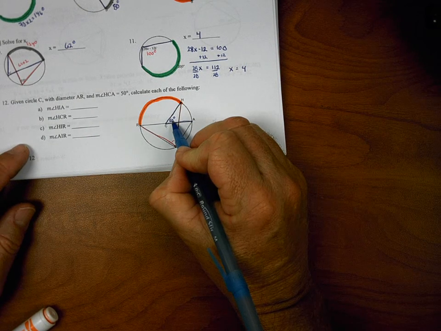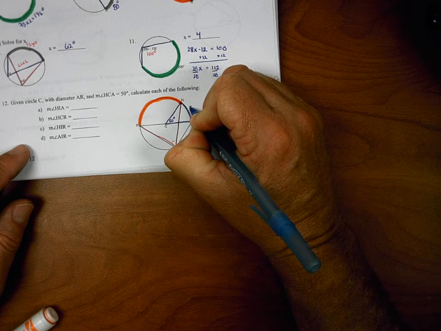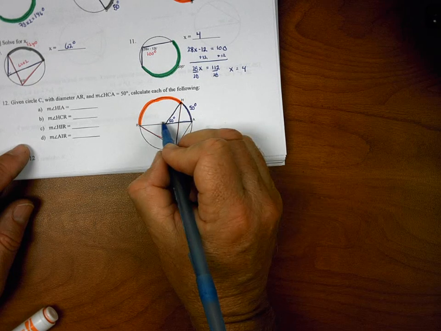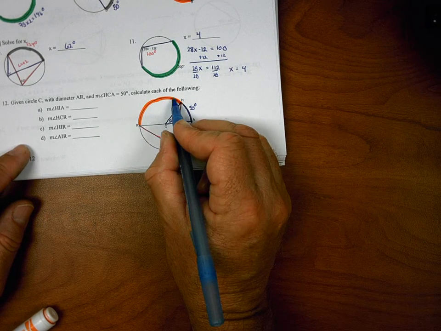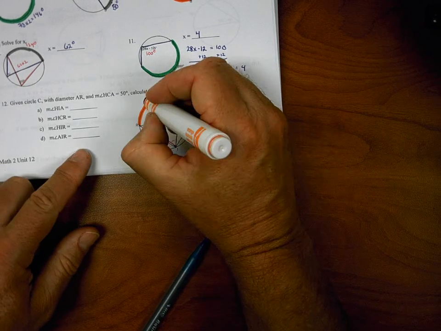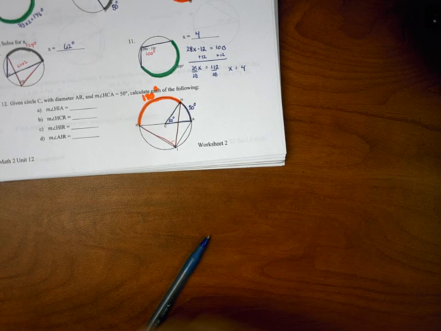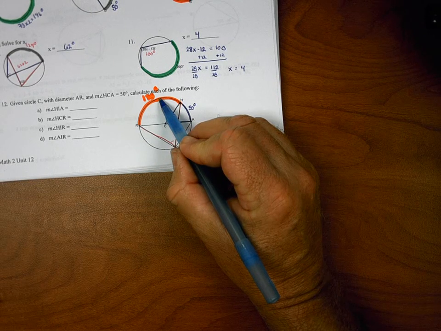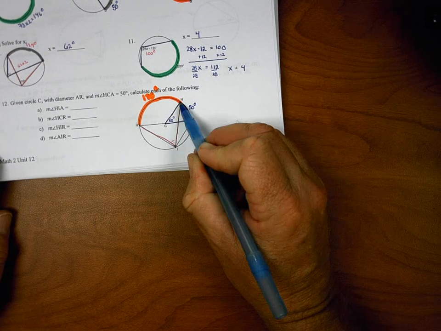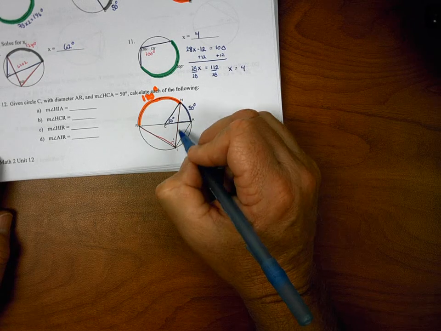If that angle's center is 50, that means arc H to A also has to be 50. And you were told that A to R is a diameter, so halfway around a circle is 180. If that's 50, that means this arc right here, which I outlined in orange, has to be 130 degrees. Well, that arc is the intercepted arc for this inscribed angle, HIR. HIA, excuse me, HIA.